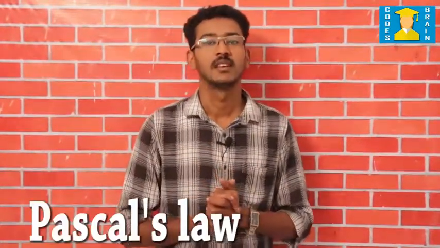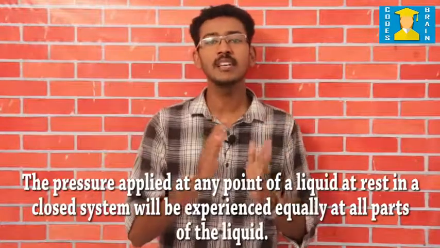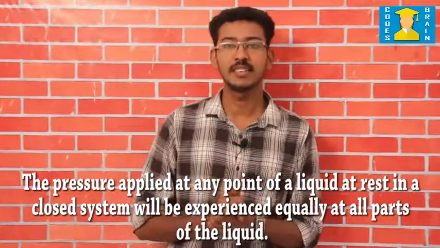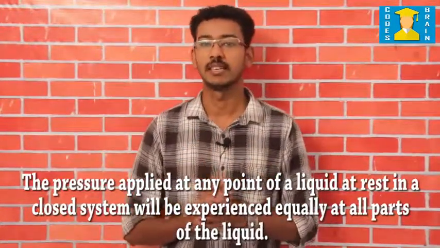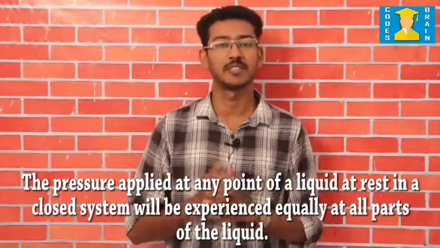Now we are going to see an important law, Pascal's law. It states that the pressure applied at any point of a liquid at rest in a closed system will be experienced equally at all parts of the liquid. Now let us see some applications of Pascal's law. First ones are hydraulic brakes, hydraulic jack, hydraulic press, excavator and hydraulic pump.